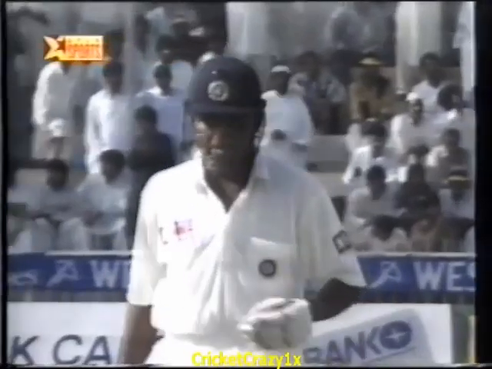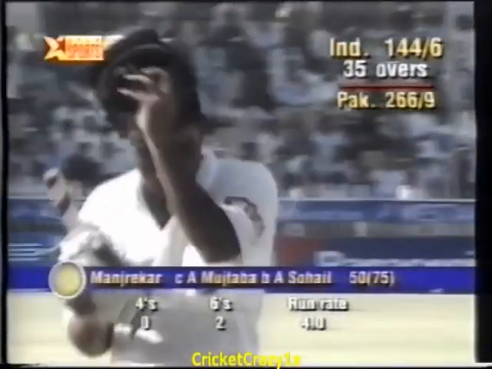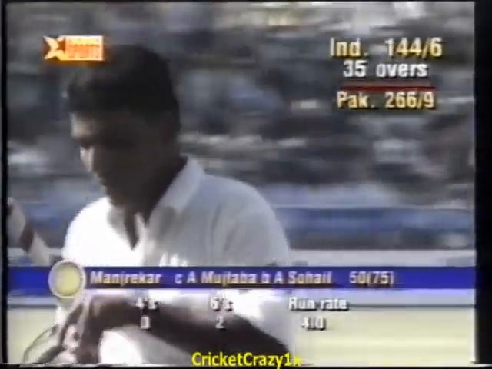Yeah, Sharjah, I think we're just talking that his staying there was absolutely essential. Just unfortunate for us, I think. But I think he had to take a risk. Just one of those things, I think the ball went straight to the fielder. So, that is the end of Sanjay Manjrekar. India 144 for 6 from the 35 overs.